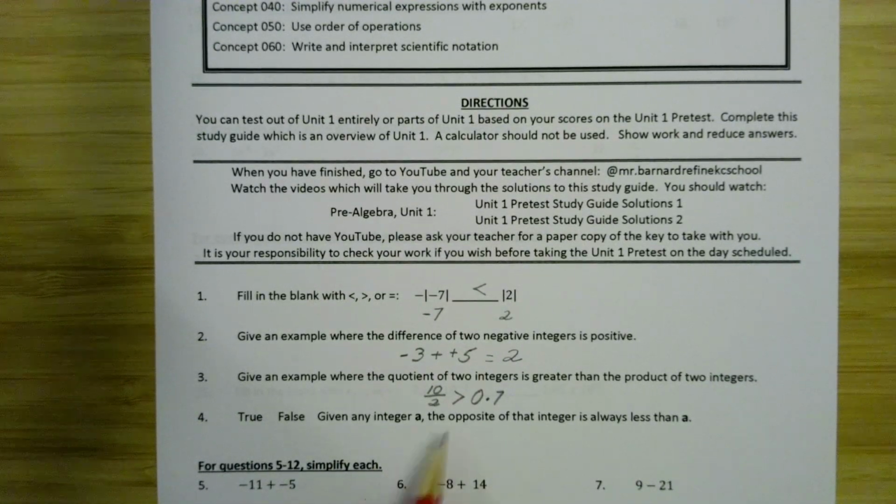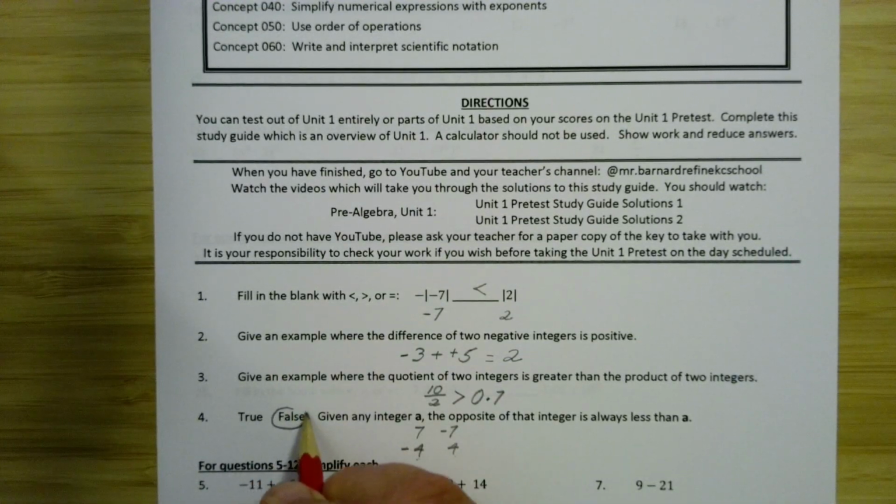Number 4. Given any integer a, the opposite of that integer is always less than a. All right, let's think about that. If a was 7, the opposite of 7 is -7. Well, it says, is the opposite of that integer always less than a? In that case it is. But let's look at -4. Its opposite is 4. Given any integer a, like -4, is the opposite, 4, less than what we started with? The answer is no. That's false.